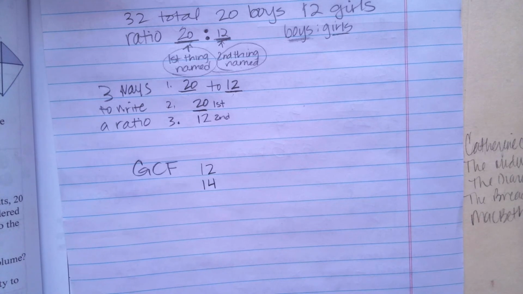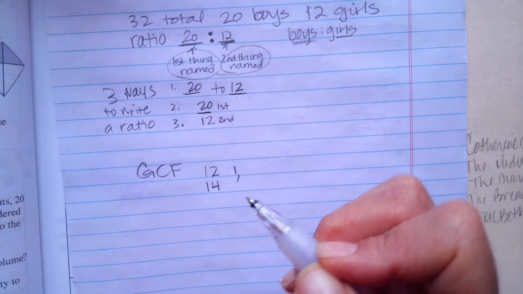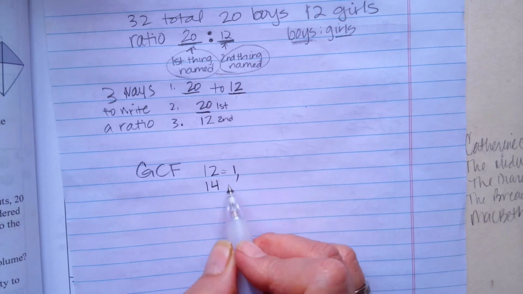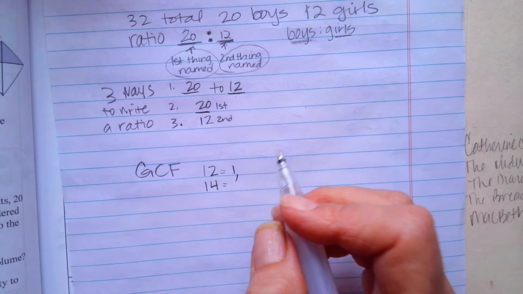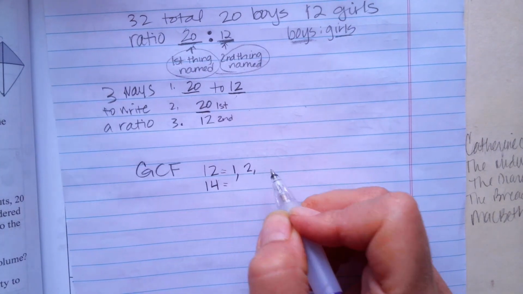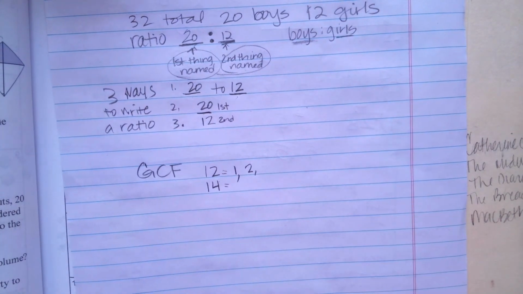So we're actually going to write down the numbers. What are the factors of 12 and what are the factors of 14? The factors of 12 are 12, 2, 4. So we're going to go in order, Jalen.